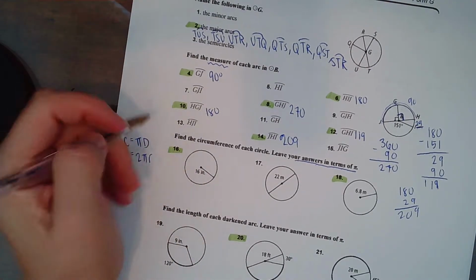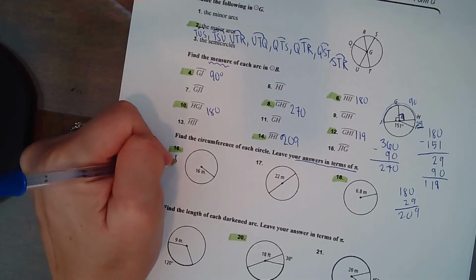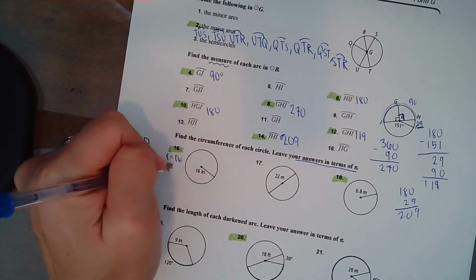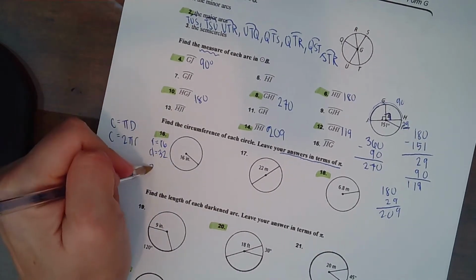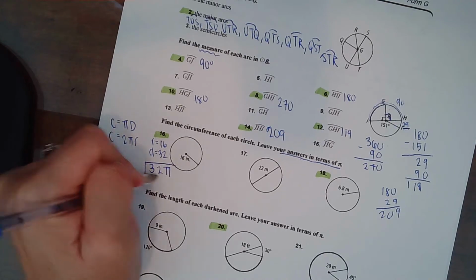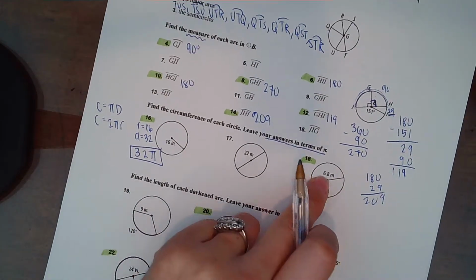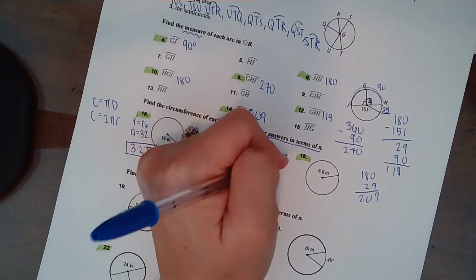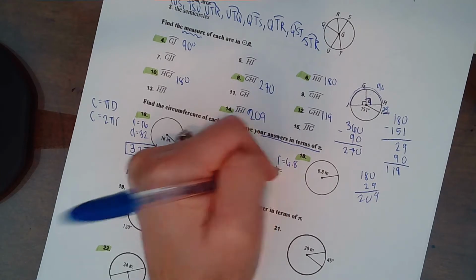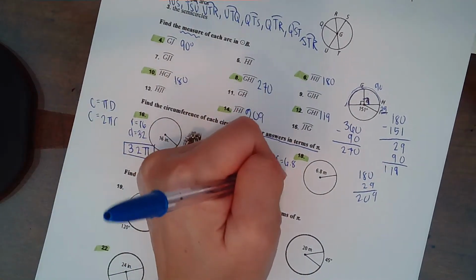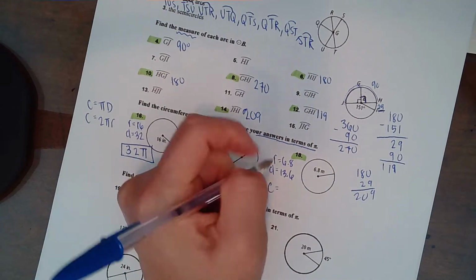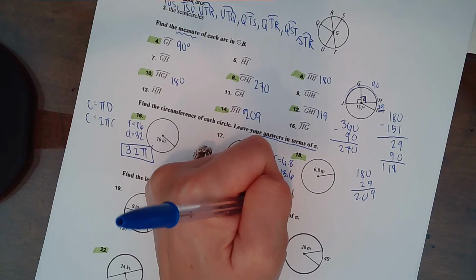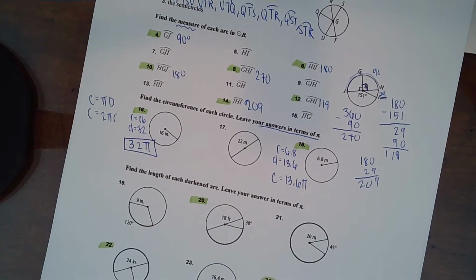So if my radius is 16, then my diameter is equal to 32, which means my circumference is equal to 32 pi. All right, and here, if my radius is equal to 6.8, then my diameter is equal to 13.6, which means that my circumference is equal to 13.6 pi.